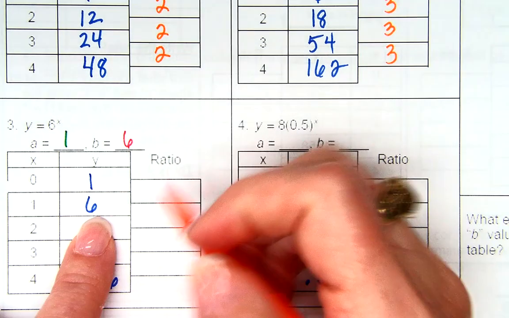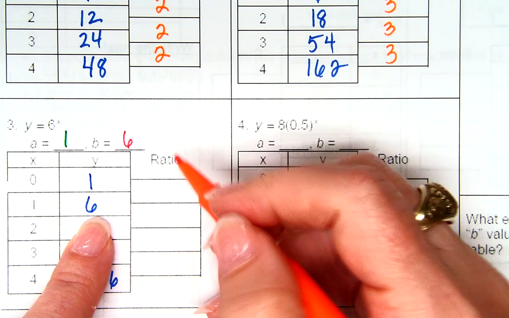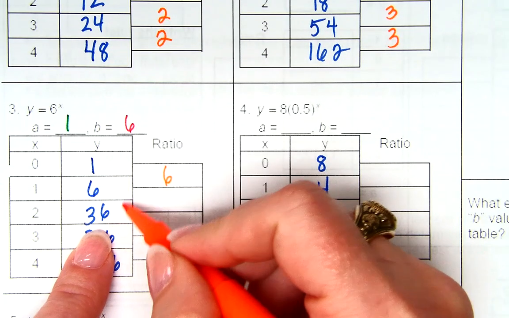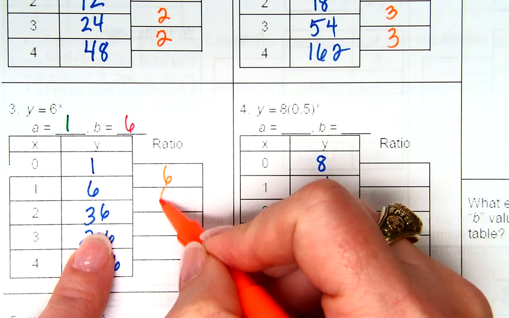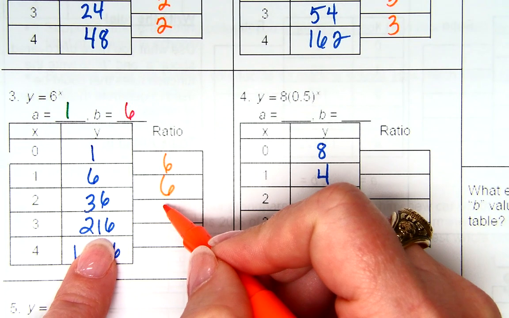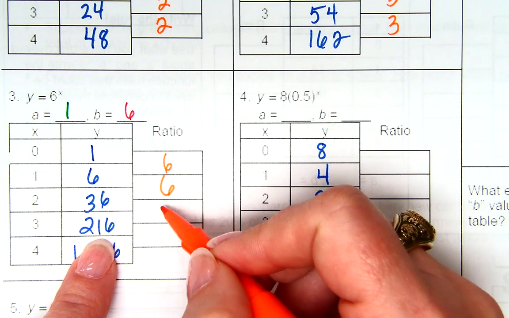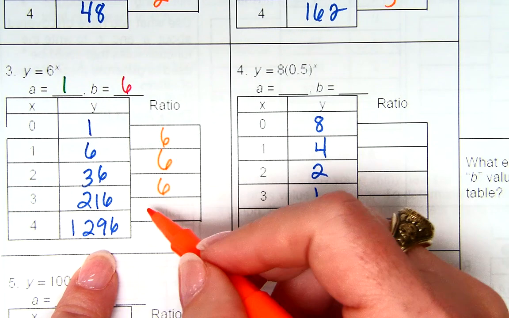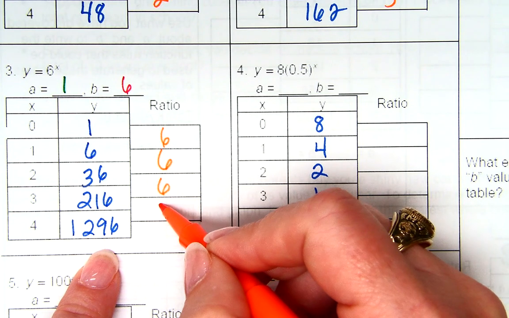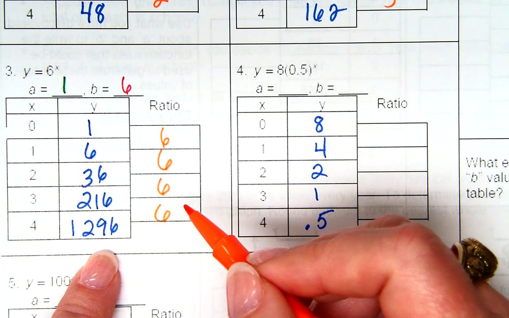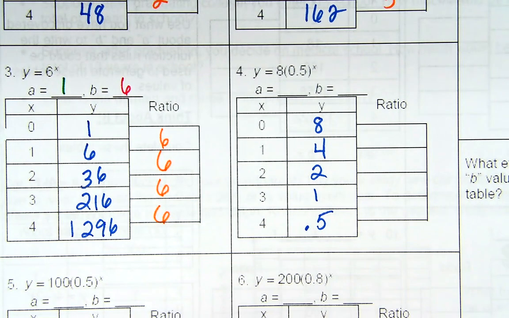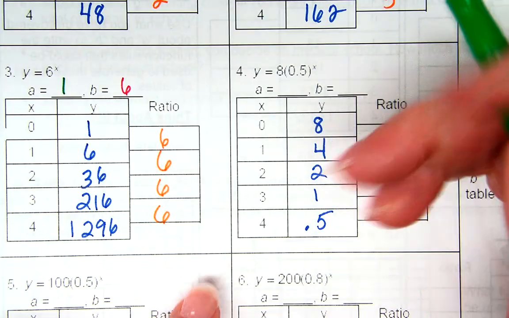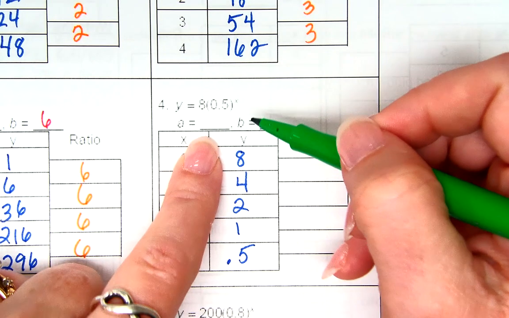And what is 6 divided by 1? Okay, and Felicia, 36 divided by 6? 6. Sierra, 216 divided by 36? Isaiah, 1,296 divided by 216? Remember, we're just saying, that's interesting, right? Okay, good. All right, who's next? Jake. Oh, sorry, did I skip you?